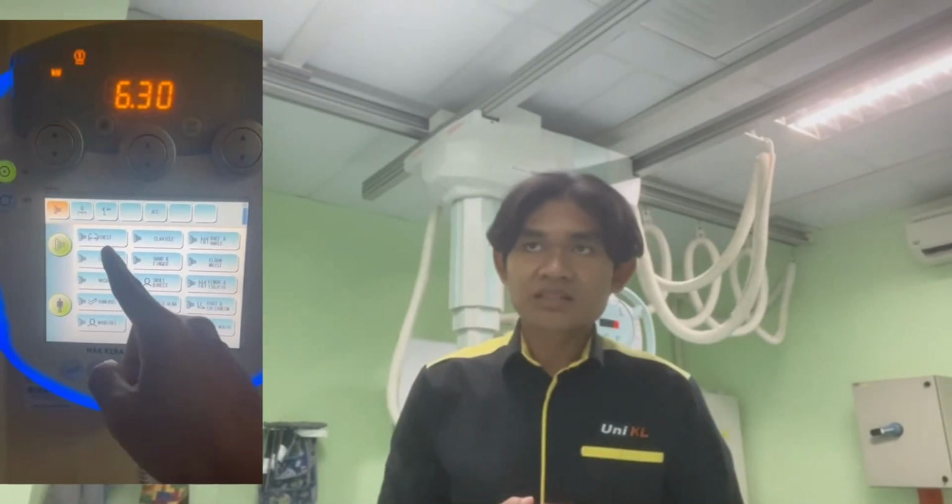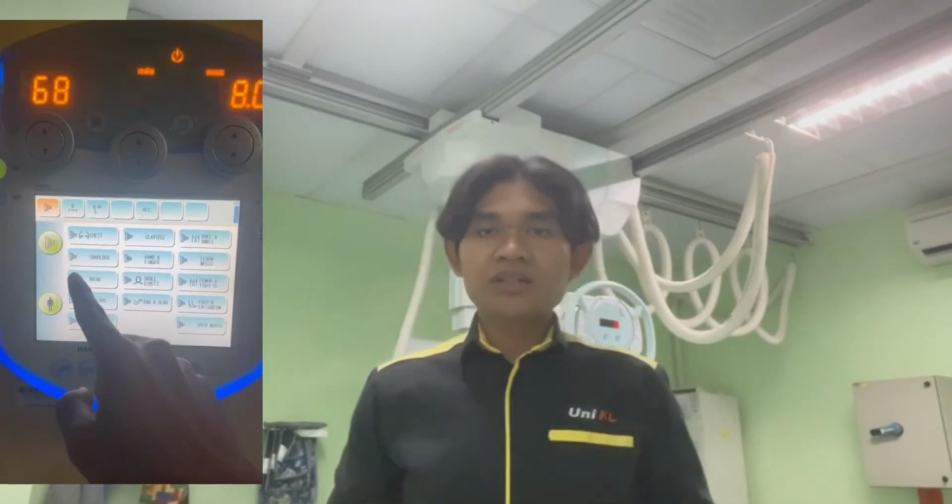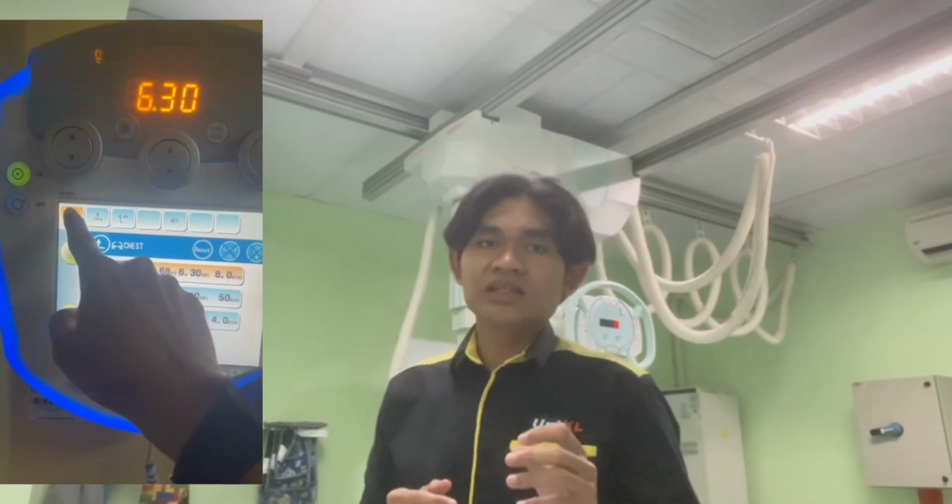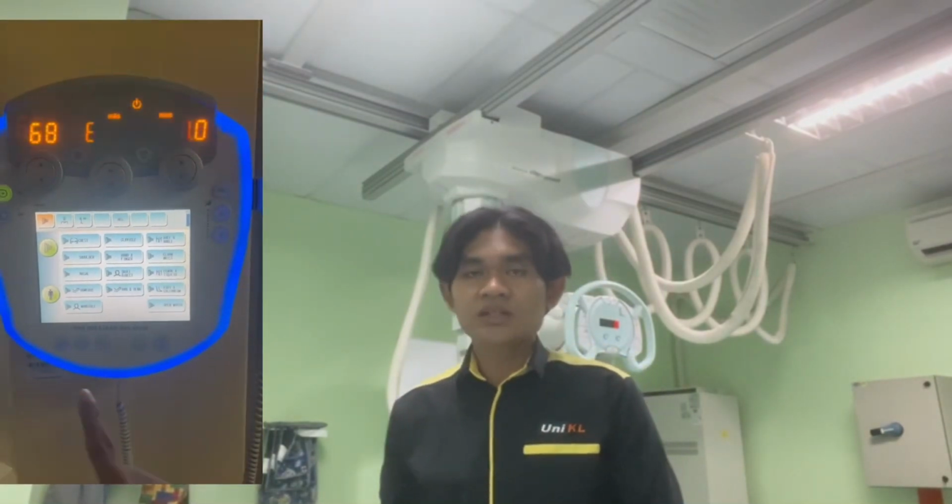Next is anatomical program selector, APR. The icon is human body outline or specific body part such as chest, abdomen, hand or ATS. The function is select pre-programmed exposure setting for specific anatomical region.